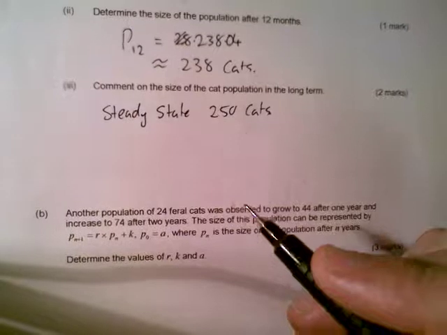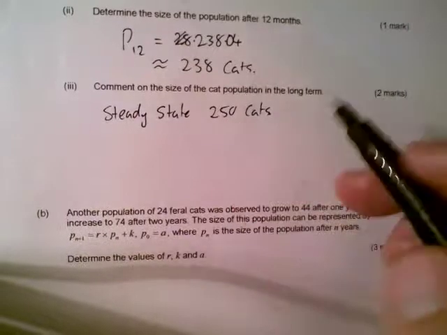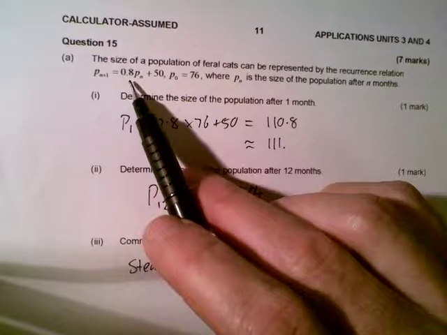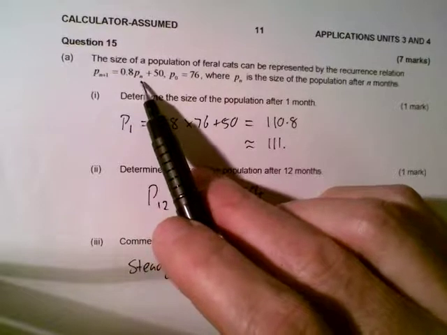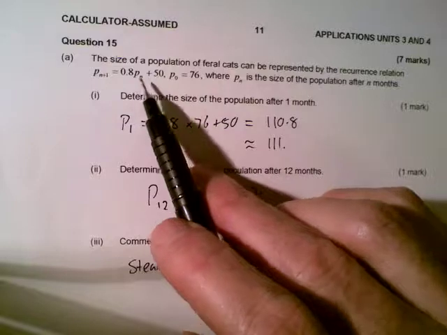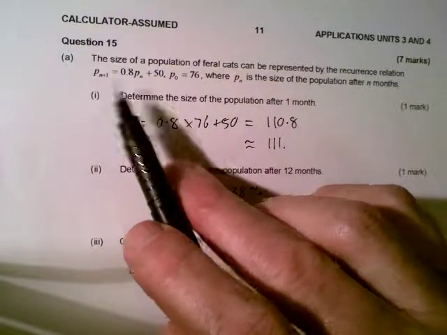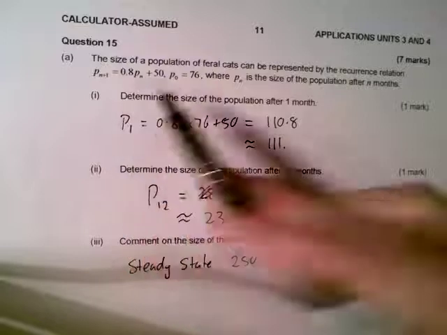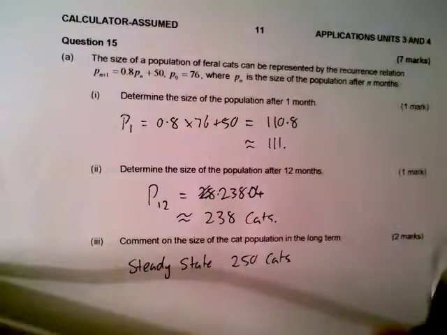And what we'll notice there is if we actually went and subbed this 250 back into our recurrence relation up here, if we went 0.8 times 250 and then added on 50, we would get 250 again. So once it hits a population of 250, this recurrence relation will just continue to remain at 250.